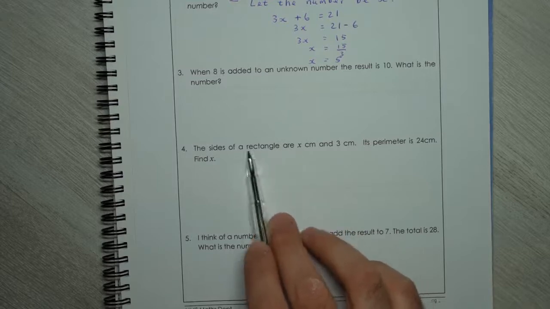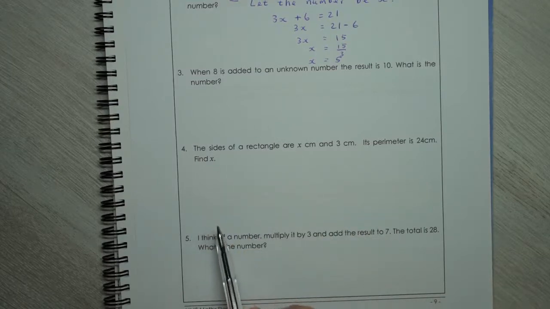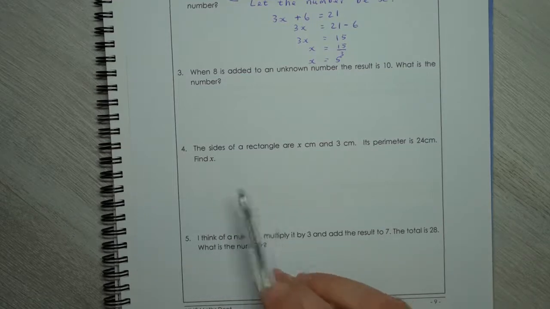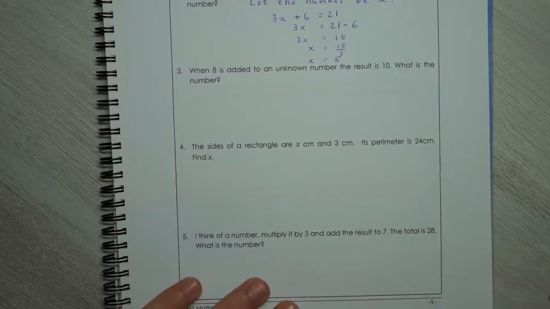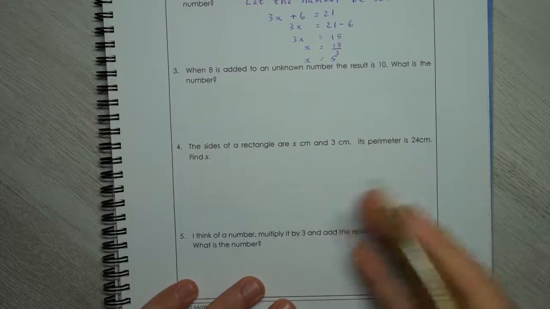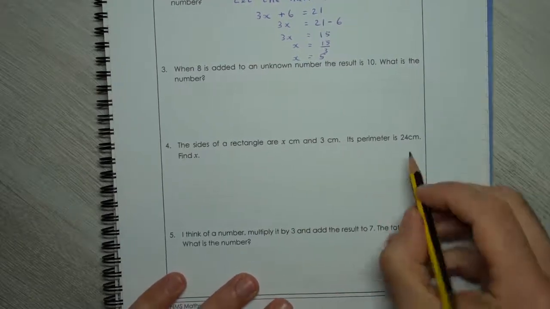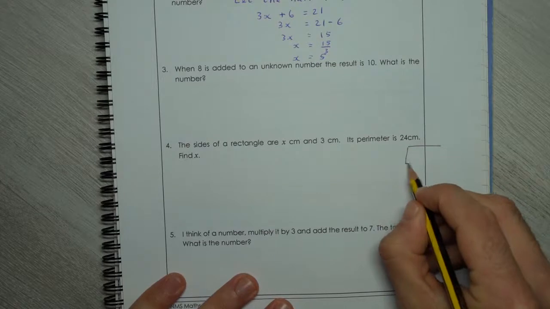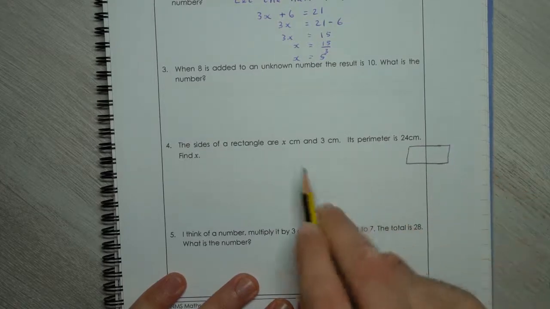Now, when we have a shape like this one, we have a rectangle here, okay? I suggest that you draw that shape, in this case a rectangle. So I'm going to draw a rough sketch of this rectangle, okay? So this is the rectangle.